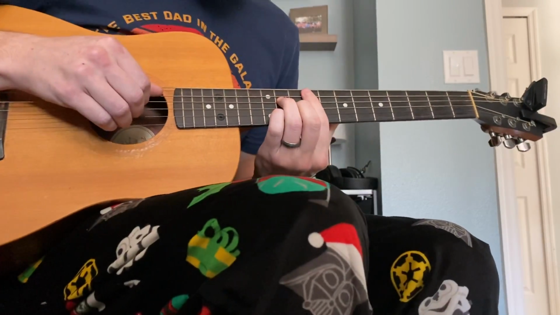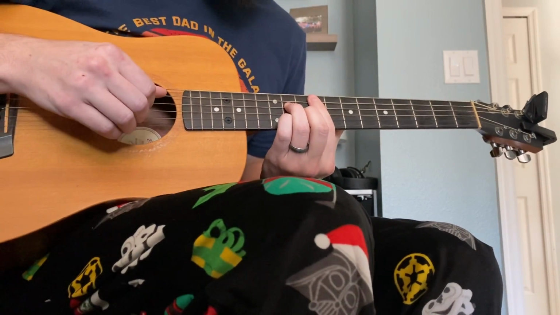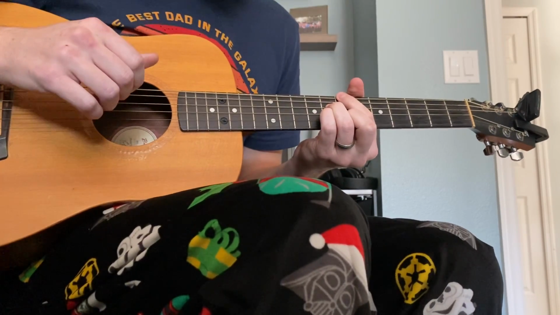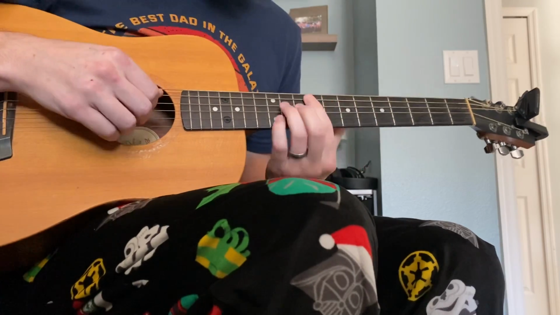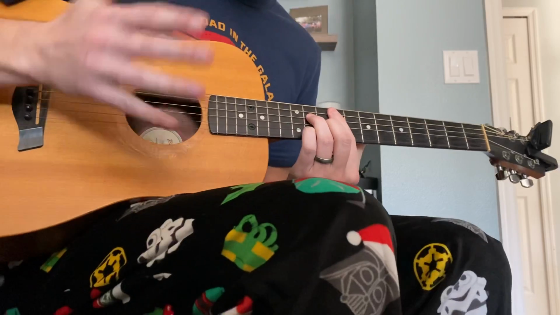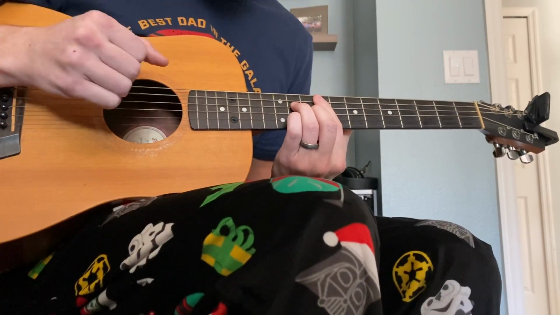Let's do something with that. We got like this little major 7 chord here, goes to a diminished, another major 7. Let's see if there's anything cool in the chords we can maybe alter a little bit, so it's not a complete ripoff.